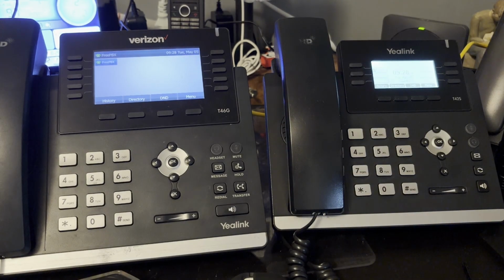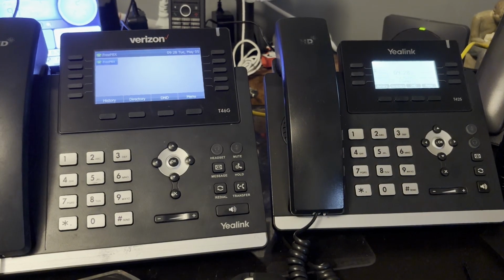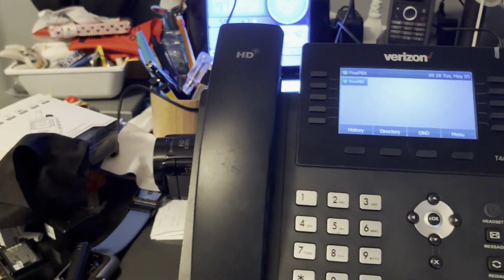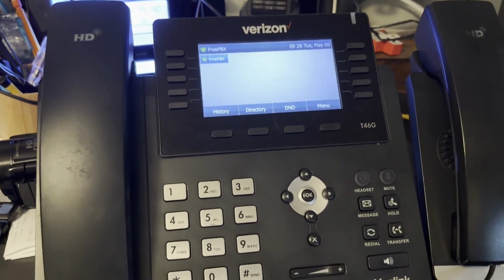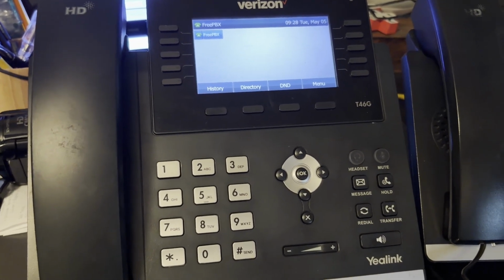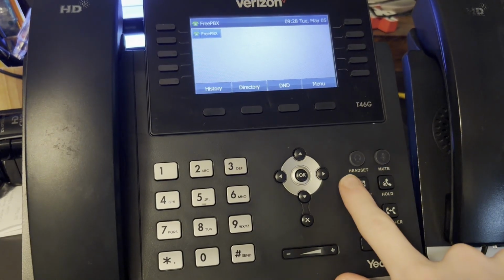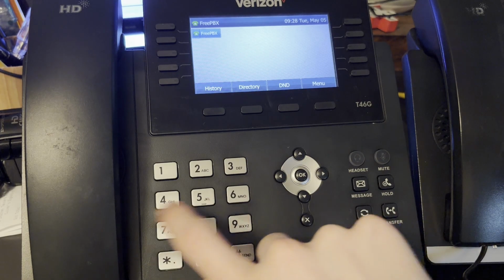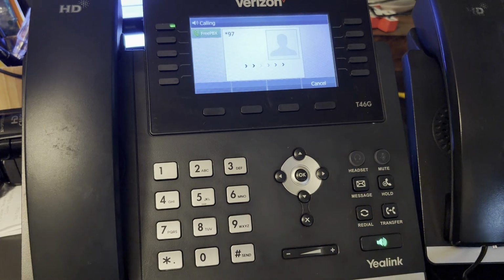Now that we have extensions configured, let's go ahead and set up voicemail. Now let me go ahead and move this a bit closer so you can see what's going on here. Since I already set star97 as our number, I can go ahead and press message. Otherwise, you just dial it.